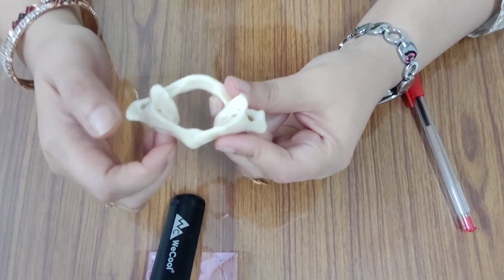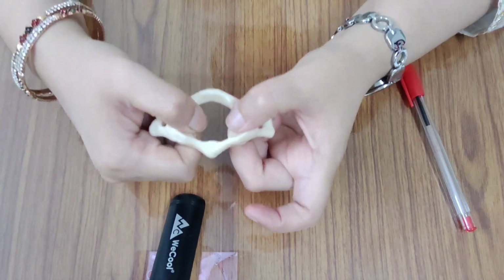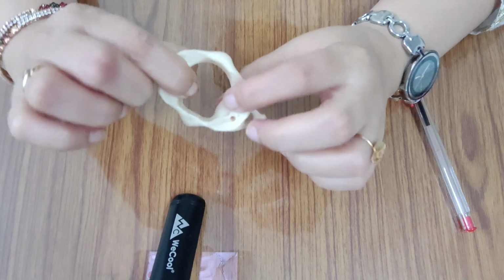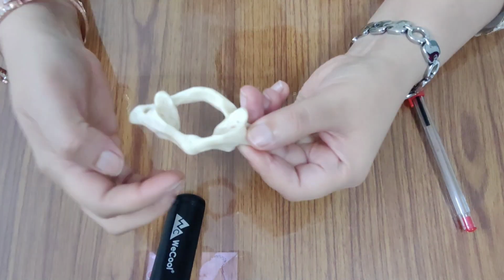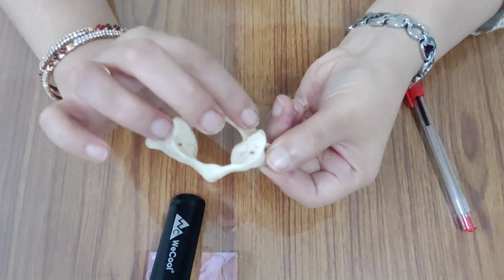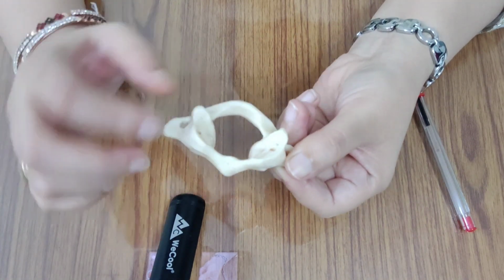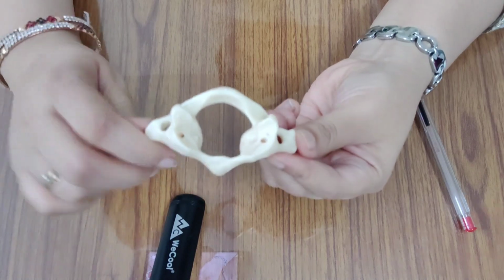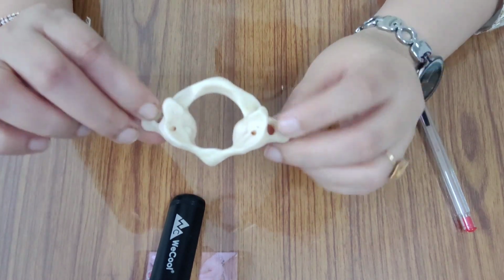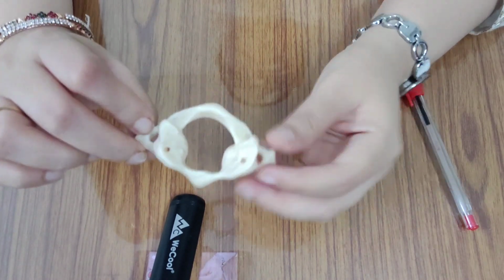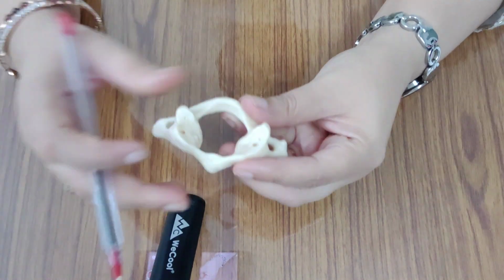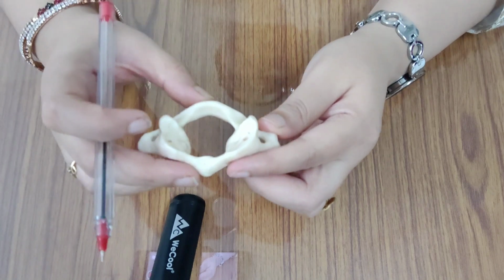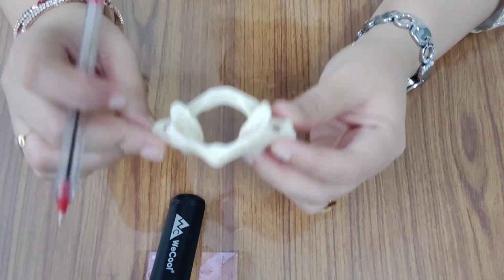It has two lateral masses, one on each side. It has two arches, the anterior arch and the posterior arch, and two transverse processes which have the foramen transversarium. Here you can see the foramen transversarium. These are the identifying features of the first cervical vertebra.